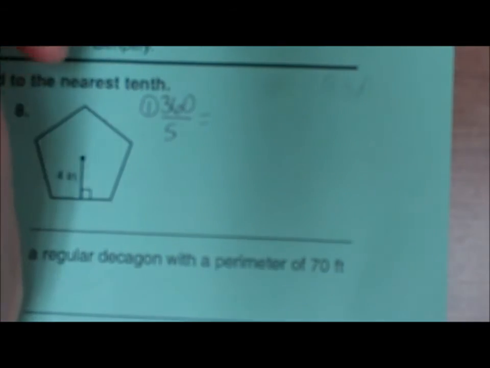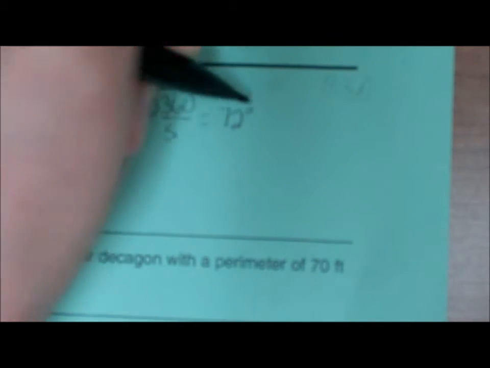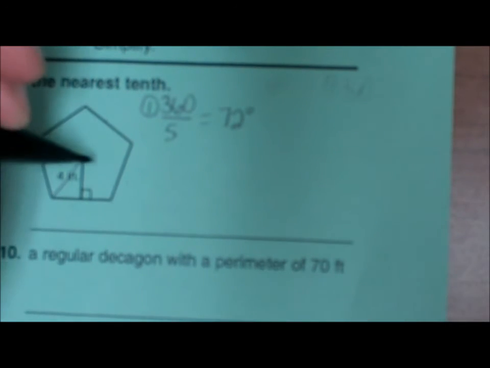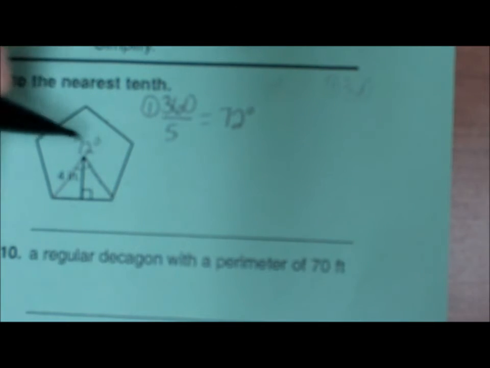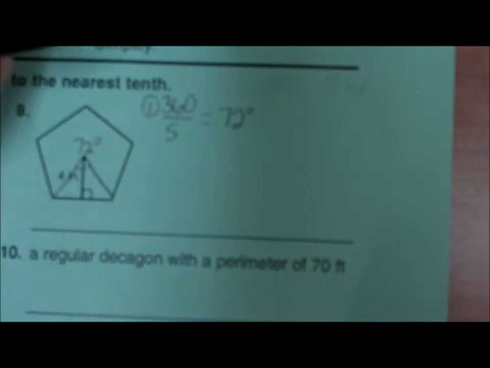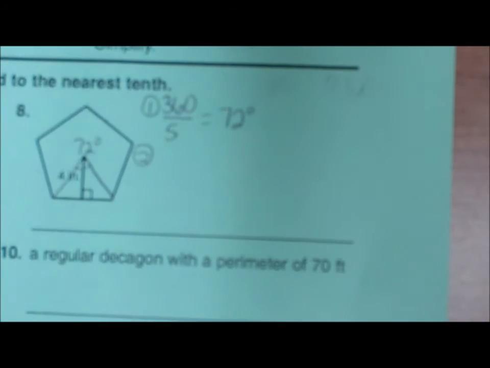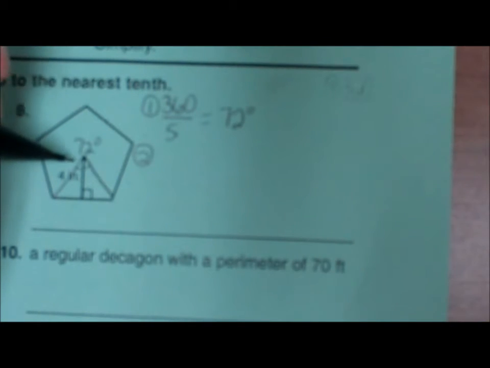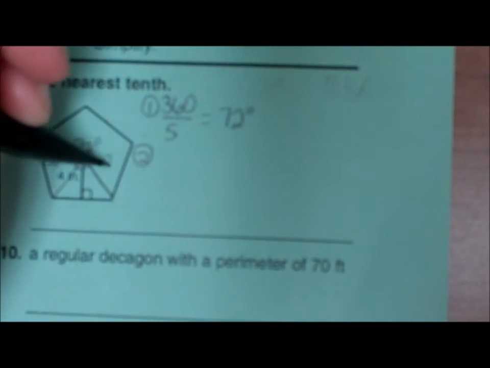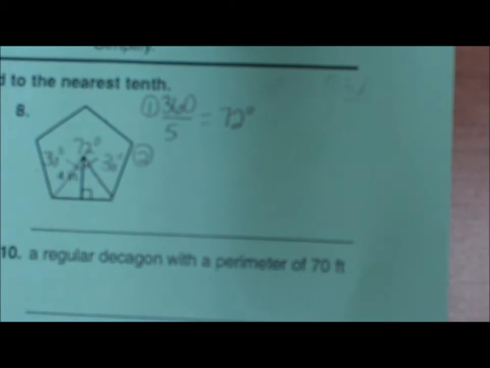When you do 360 divided by 5, you get 72 degrees, meaning that this angle is 72 degrees. Step 2, going to take that 72 degrees and split it in half, making each one of these 36 degrees.